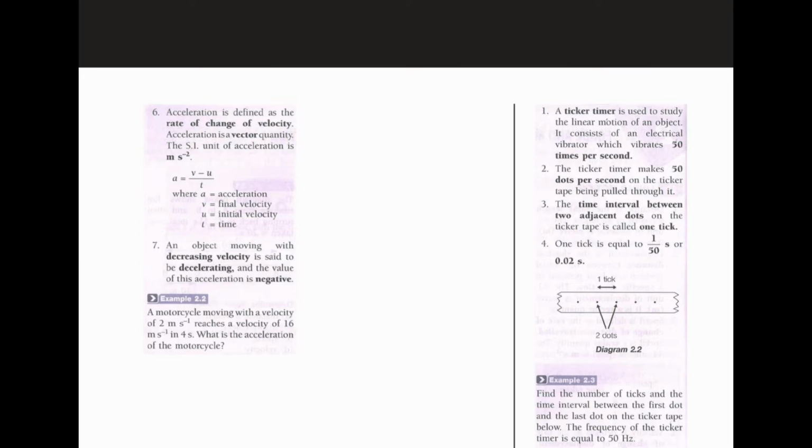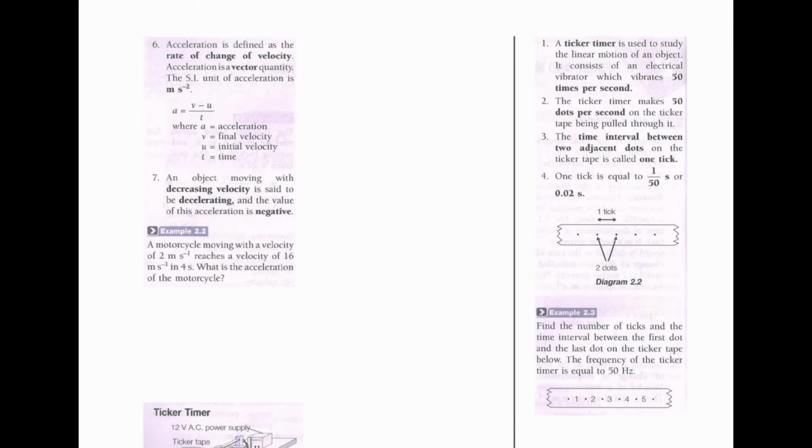Let's see more information. An object moving with decreasing velocity is said to be decelerating, and the value of this acceleration is negative. So when you calculate a and you get a negative value, that means it is decelerating. Now let's see one example.